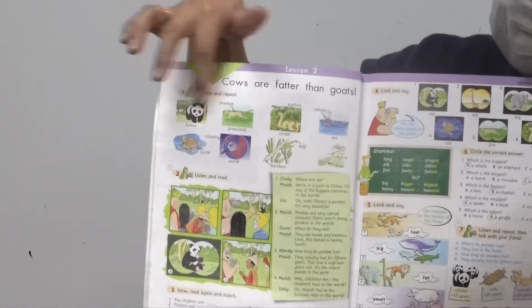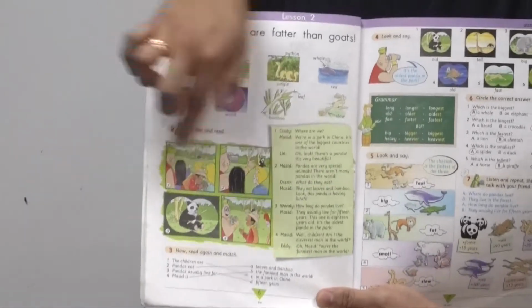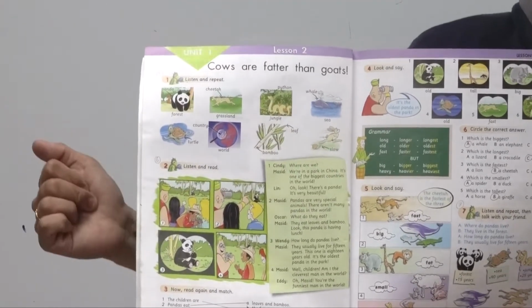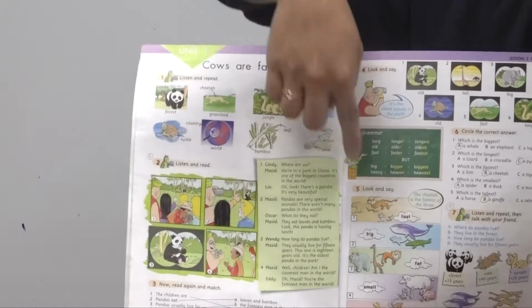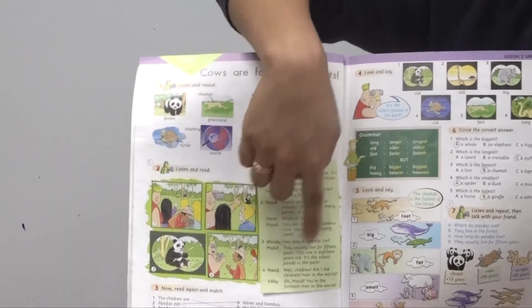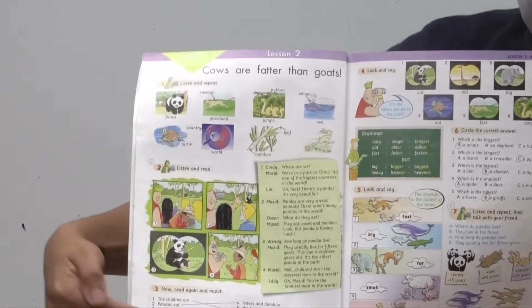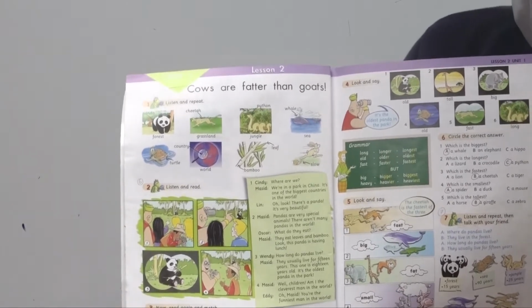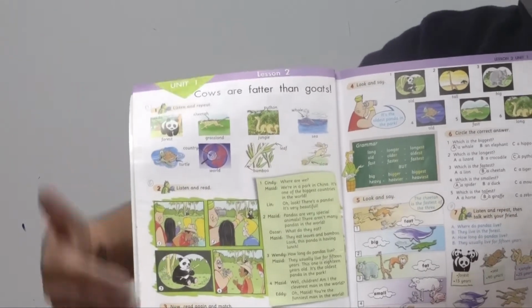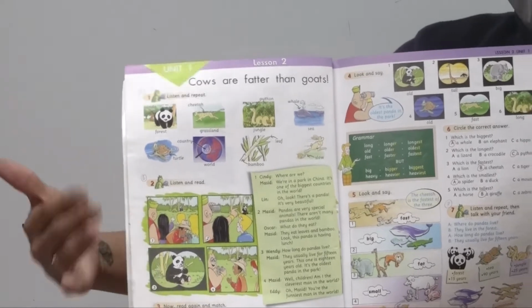On page 6 we have one listening exercise on part 1 and then another listening exercise on part 2. This is reading and writing, right? And then for part 3, we have to read the conversation they're having in the story and then match the answers together, okay? Alright, so 3 parts for this one. 2 listening and 2 reading and writing, okay?